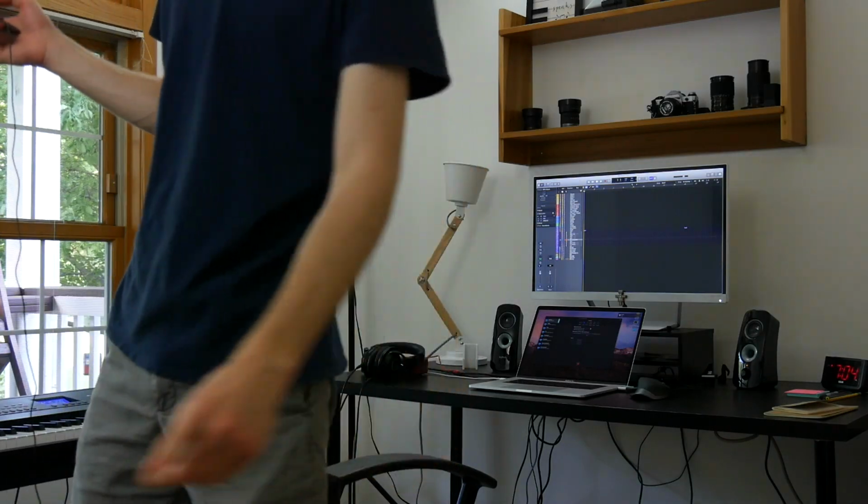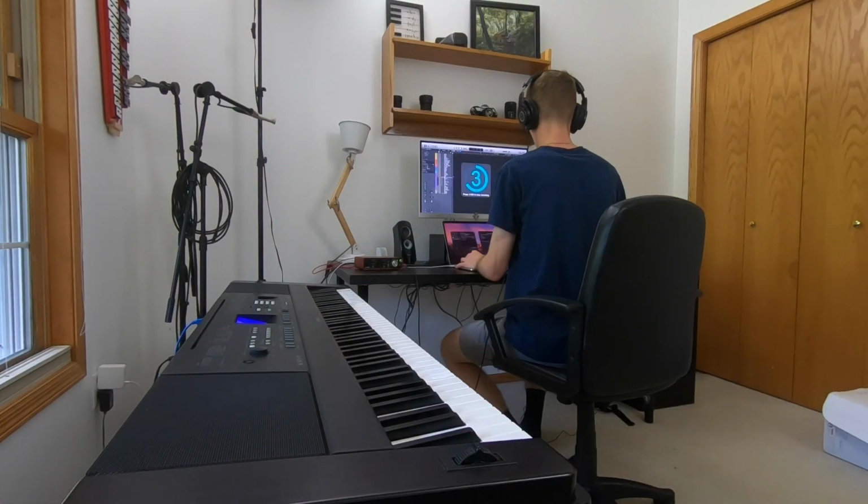Camera 1 is going. Camera 2 is going. Start the screen recording.